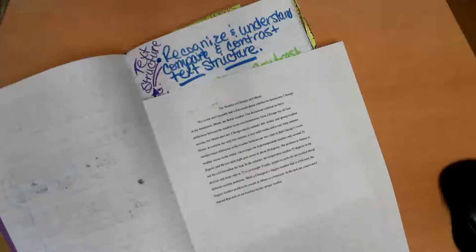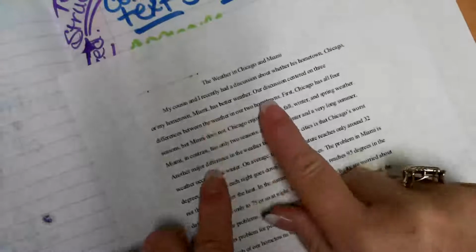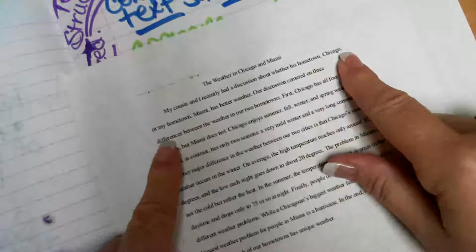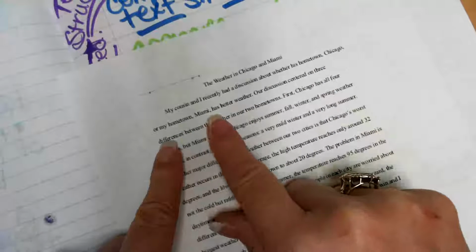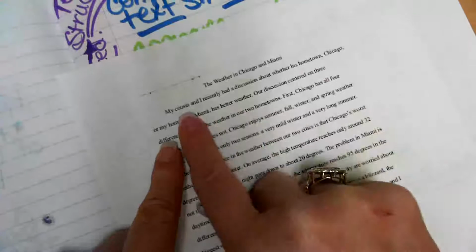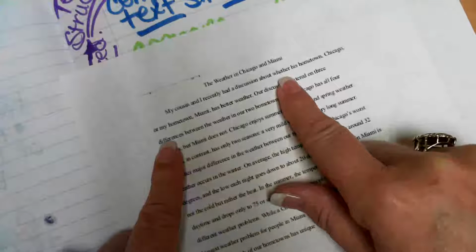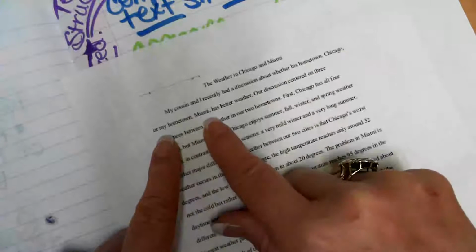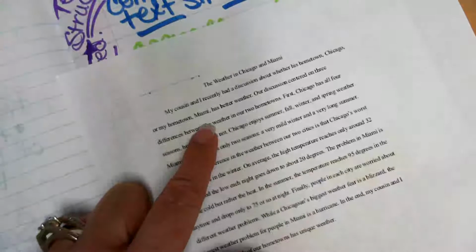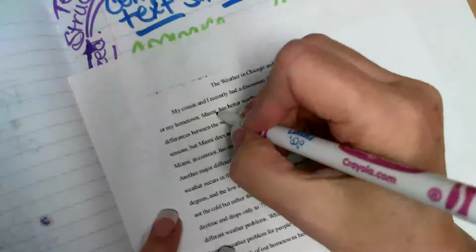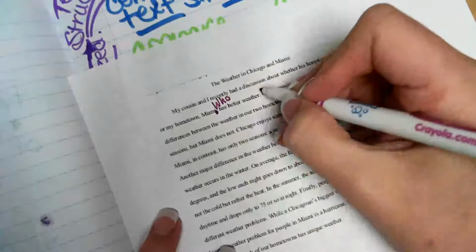Okay, let me show you an example. Gosh, this printed really, really small. So let me get down here where y'all can read it. All right, my cousin and I recently had a discussion about whether in his hometown, Chicago, or my hometown, Miami, who has let me go back. See, I'm having trouble reading it too. My cousin and I recently had a discussion about whether in his hometown, Chicago, or my hometown, Miami. This is just poorly written. So, period. Let's fix it. Who has better weather?